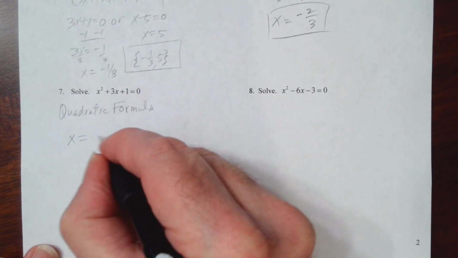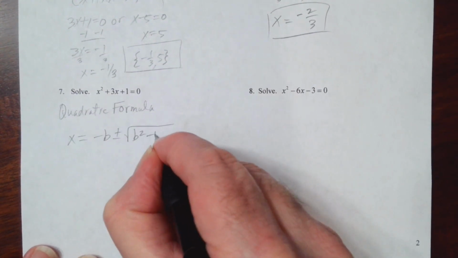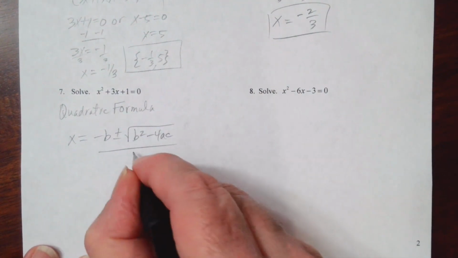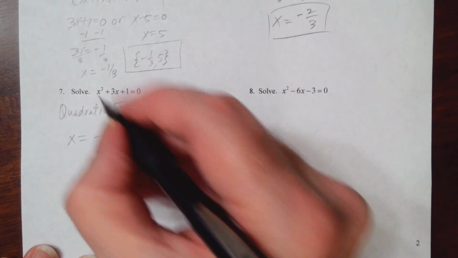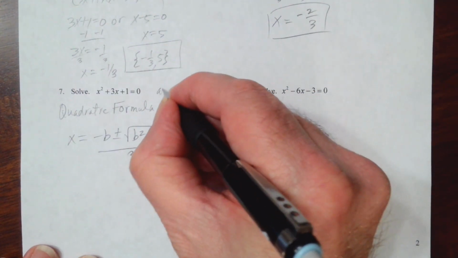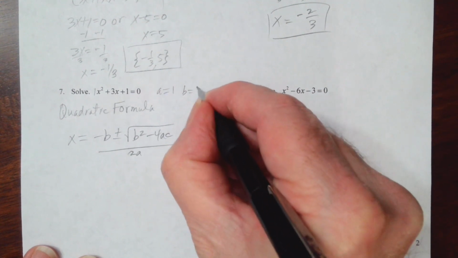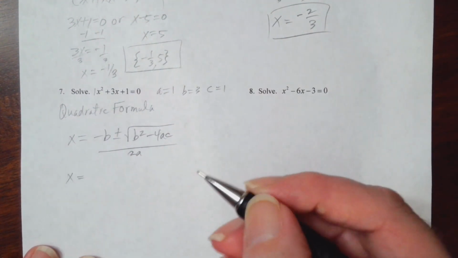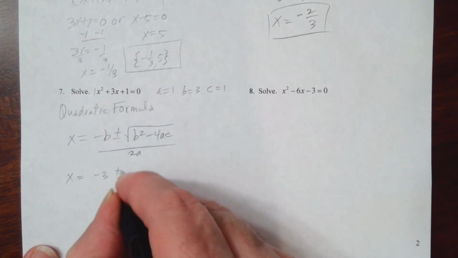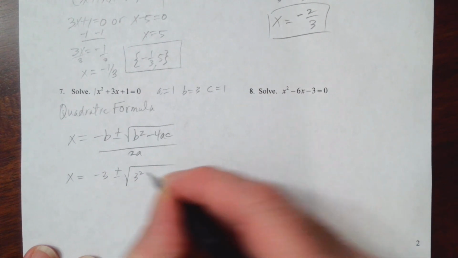We have x equals minus b plus or minus square root b squared minus 4ac all over 2a. And so a here is 1. It's understood that's a 1. B is 3, and c is 1. We get x equals minus b, which is minus 3, plus or minus b squared, that's 3 squared.